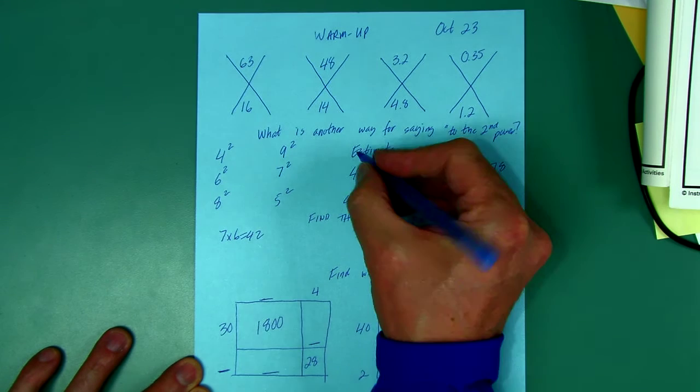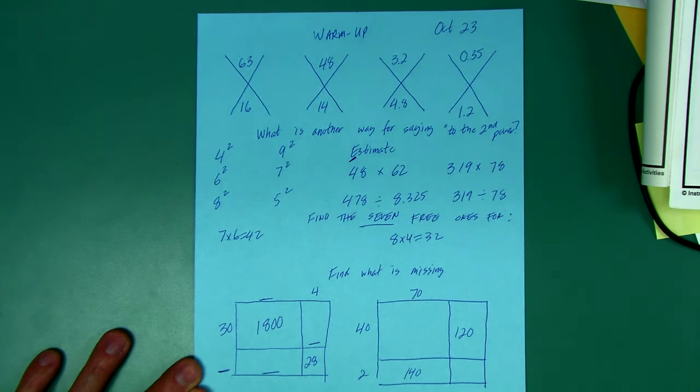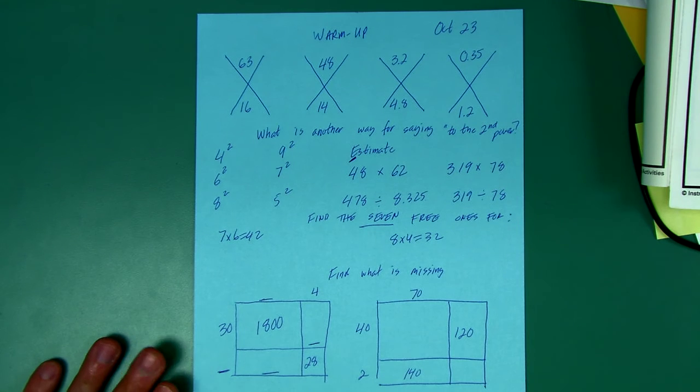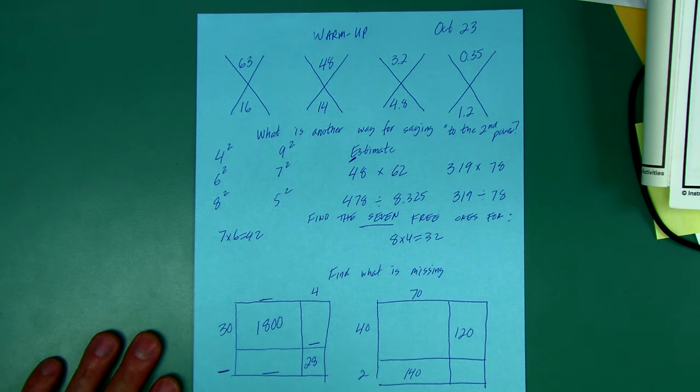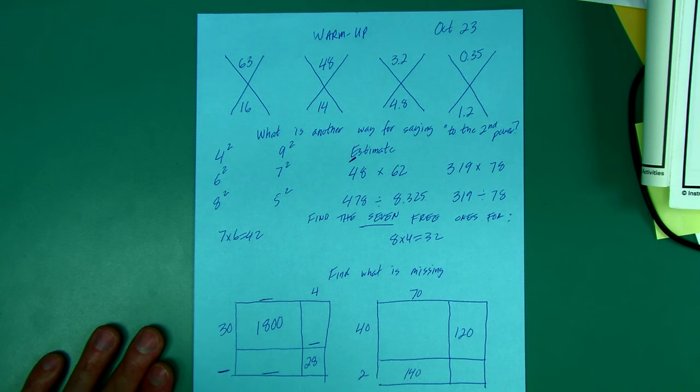Remember, your goal when you estimate is to do what? Your job, you have to make the problem easier. That doesn't mean you do a lot of work and then do extra work to change your answer to make a round number. Make the problem easy. If you didn't make it easy, you didn't do it right.